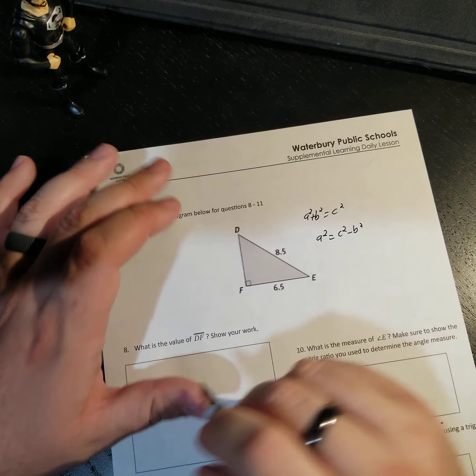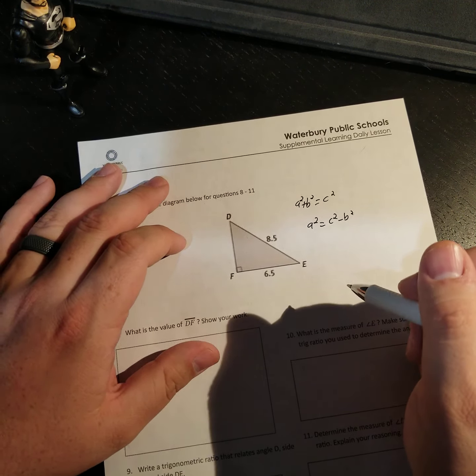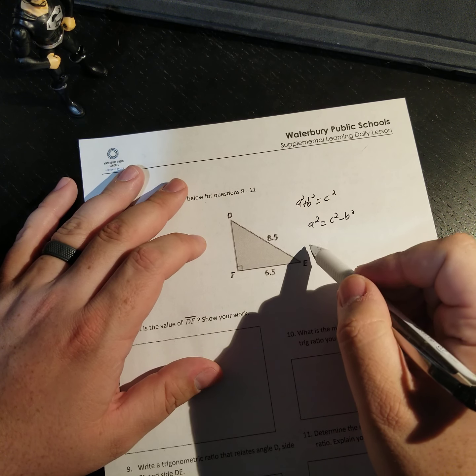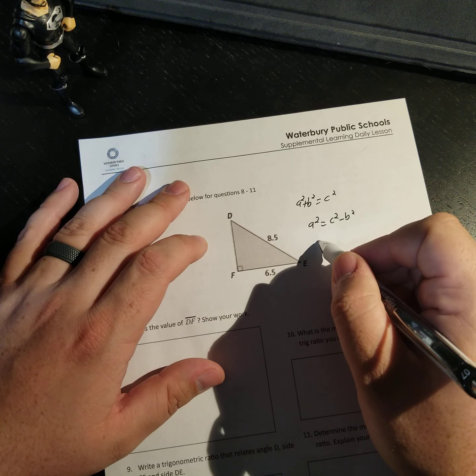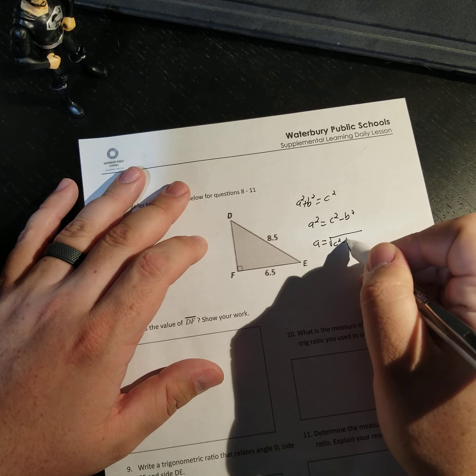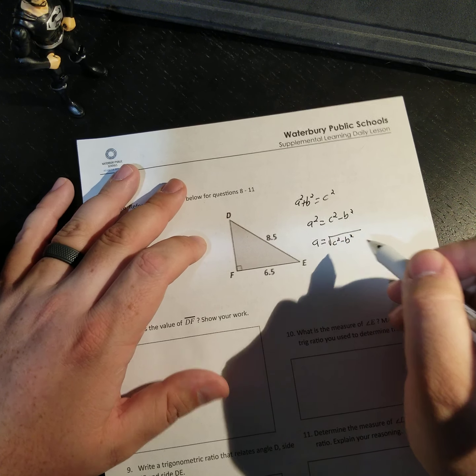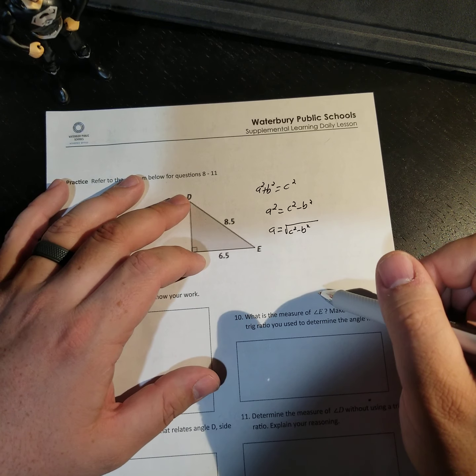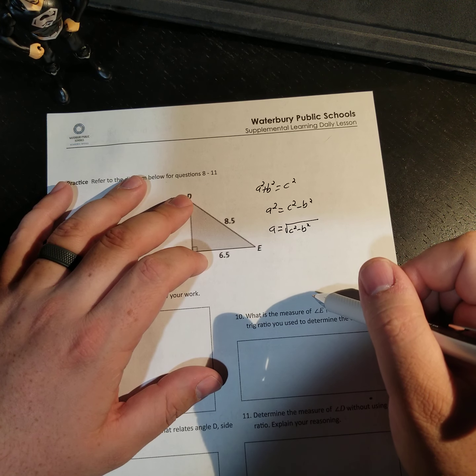Oh my goodness. Simple math. What is the opposite of a square? Square root. So a is equal to the square root of c squared minus b squared. Now you're going to say, Mr. Shaw, what if it's negative?